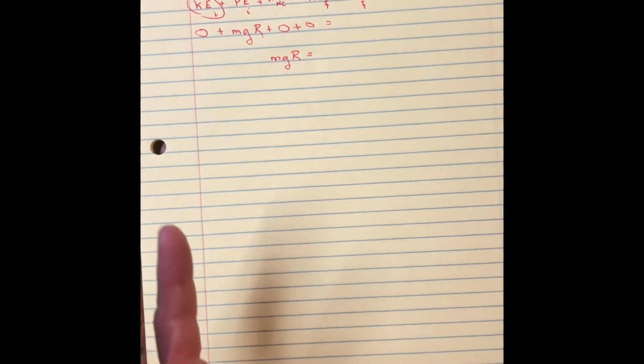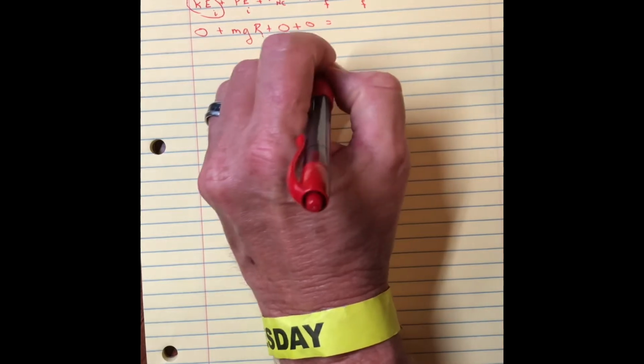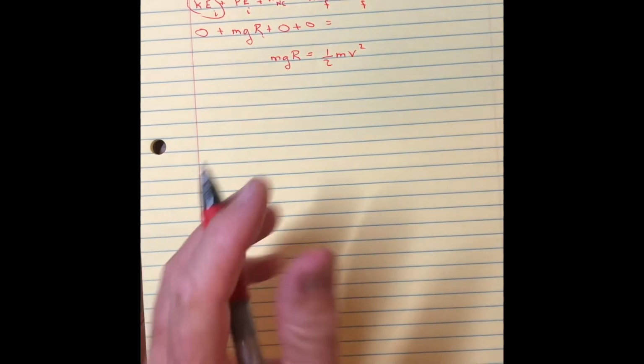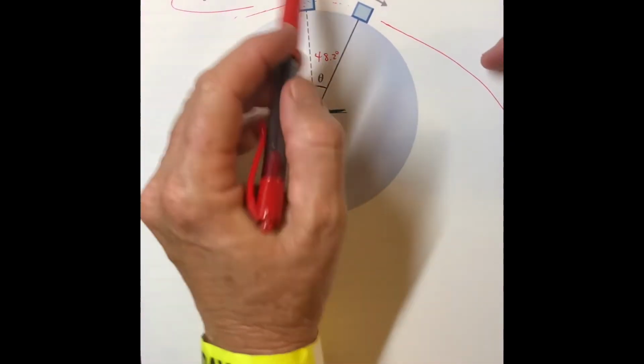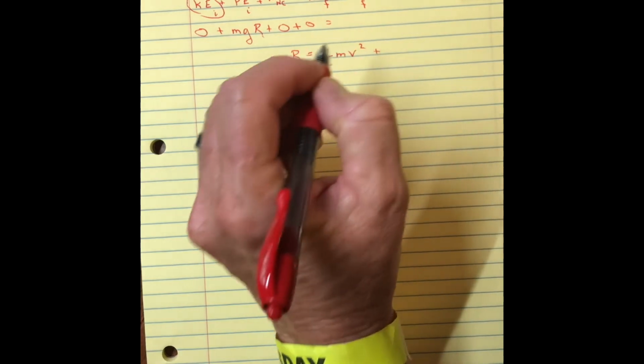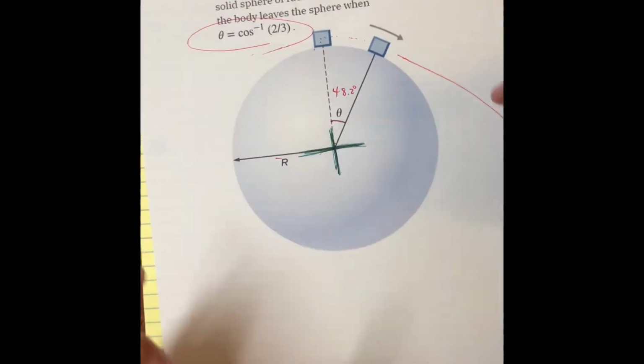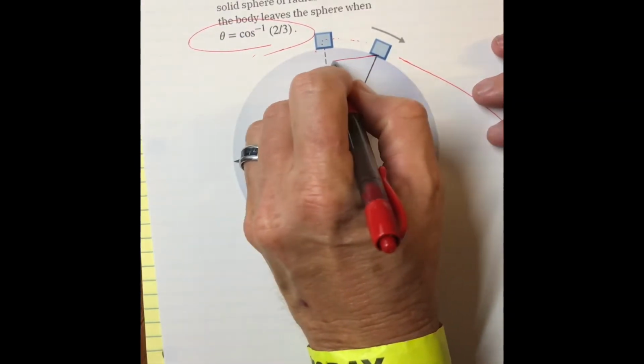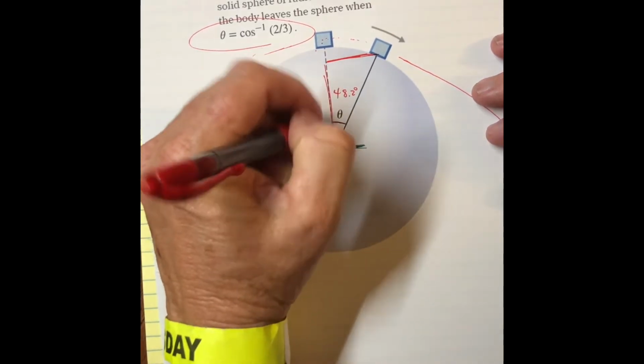Now, as it slides down, it is now going to be moving. So someplace at some angle theta, it has picked up a speed and has now kinetic energy. Notice then also it is a bit lower. And so maybe I'll make a little triangle out of it.